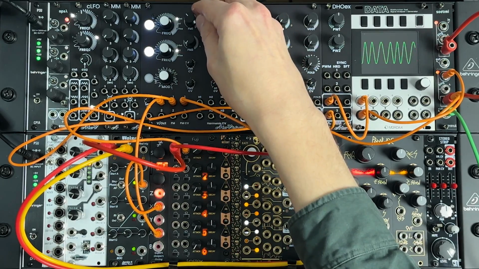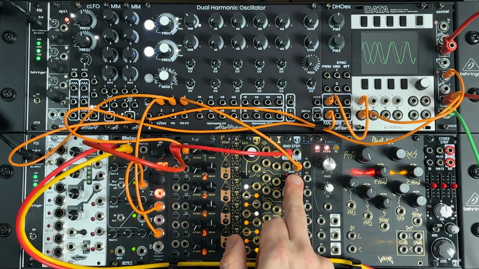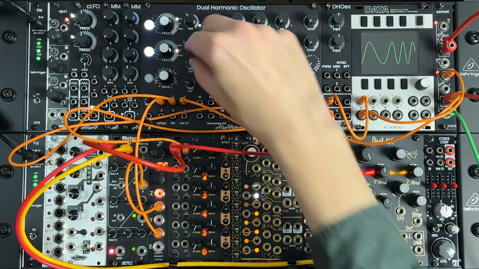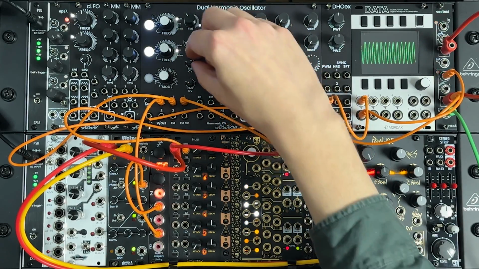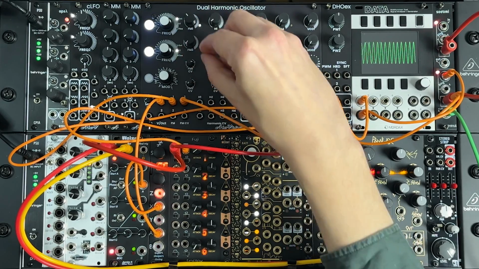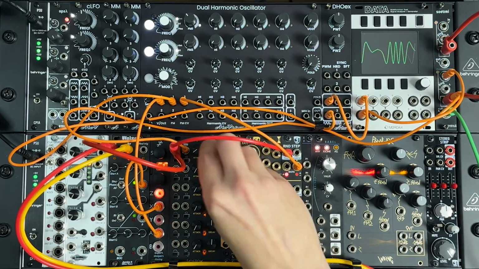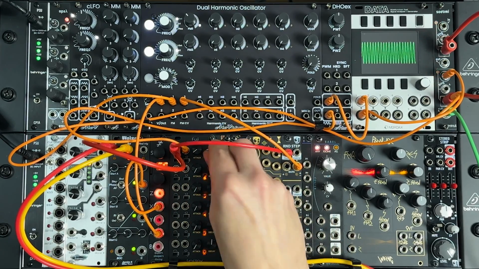more richly harmonic tone. And I'm also sending a copy of the clock into R&D step to give me a kind of random bipolar voltage, so I can introduce that to the amount of FM. So some notes will have more heavy FM than others. Just playing with that envelope time.